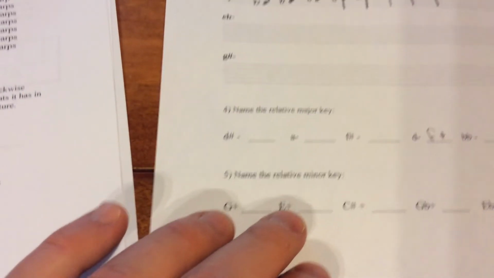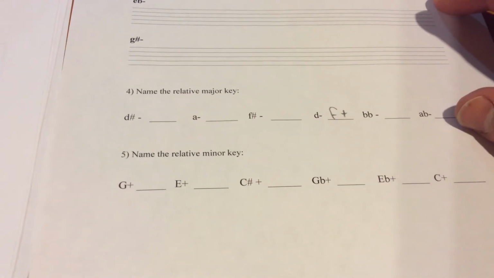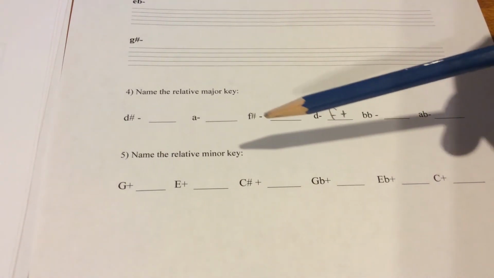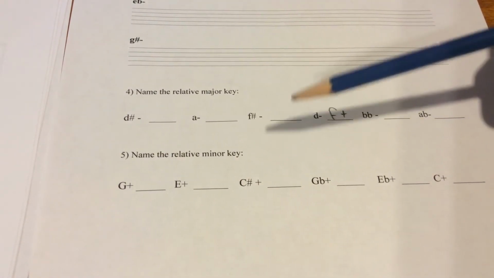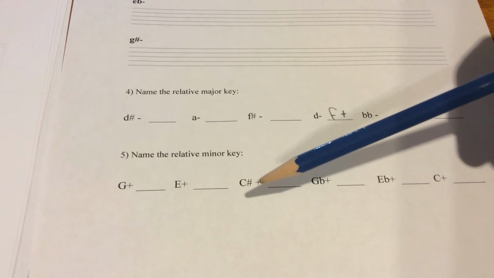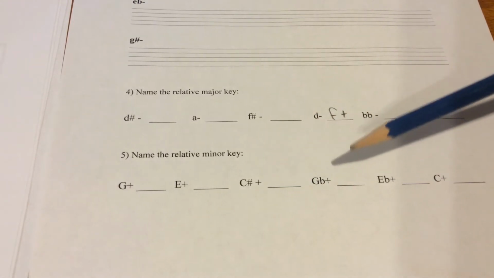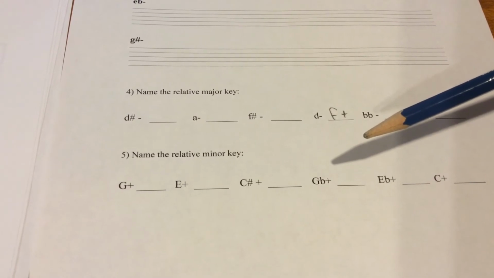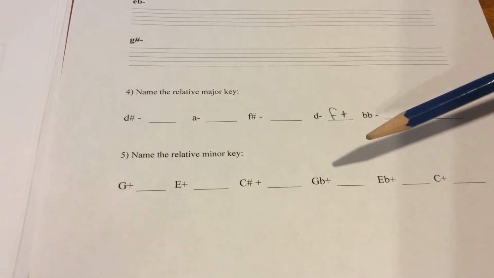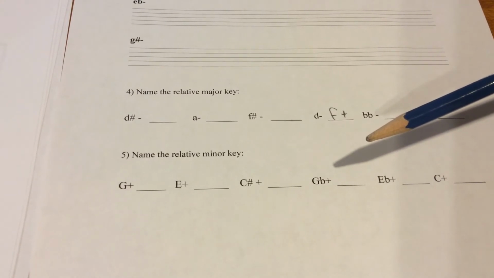Now you'll notice that this year we're actually using lowercase letters and negative signs to refer to minor keys, and you'll notice capital letters with plus signs for major. It'll just help us make the distinction a little clearer. Later on we can learn that we don't actually need to do that, but for now it's just good practice, so when you're answering questions you're differentiating between those two.